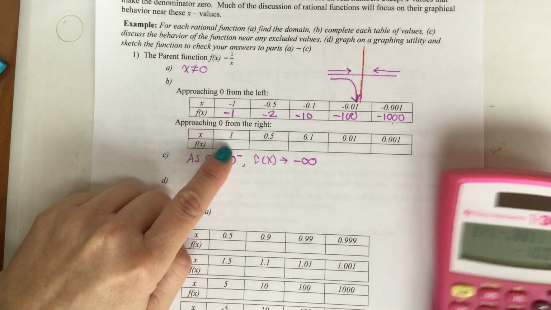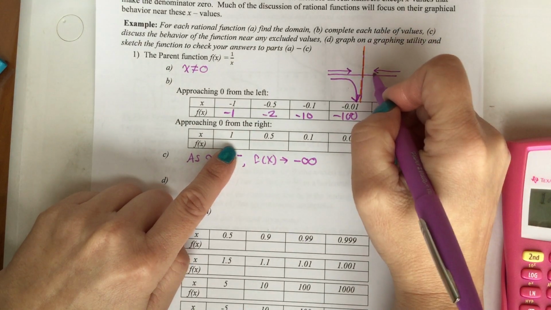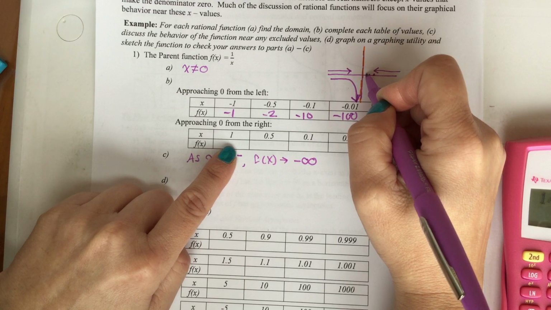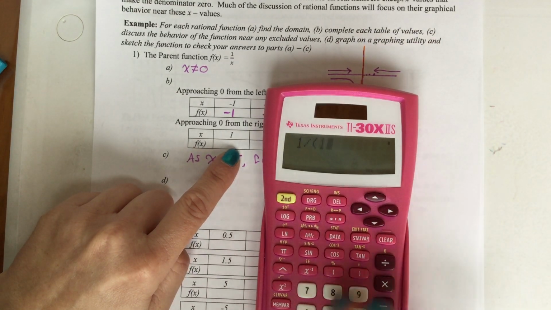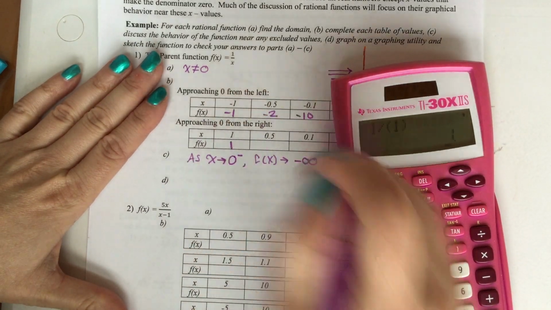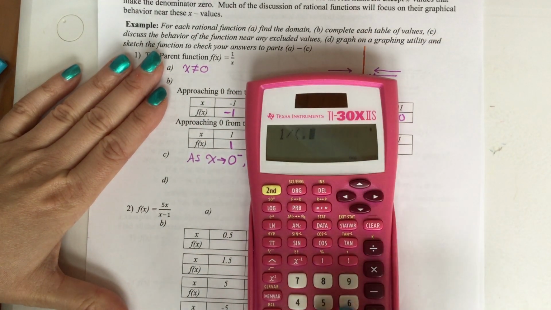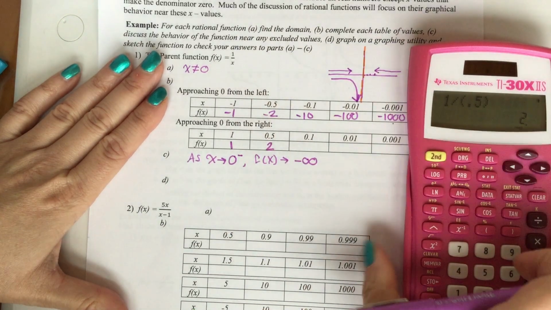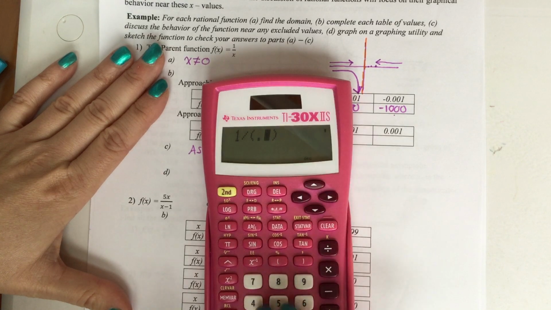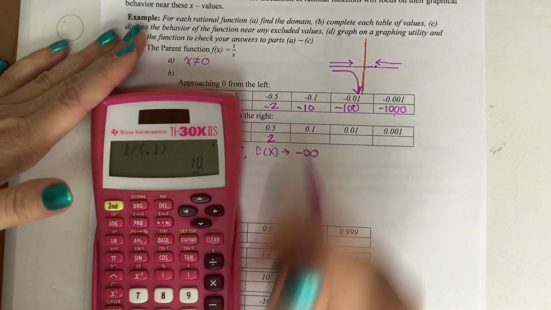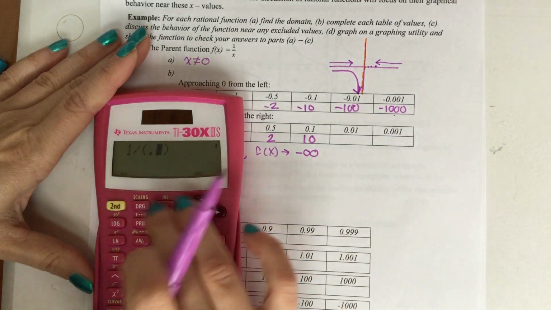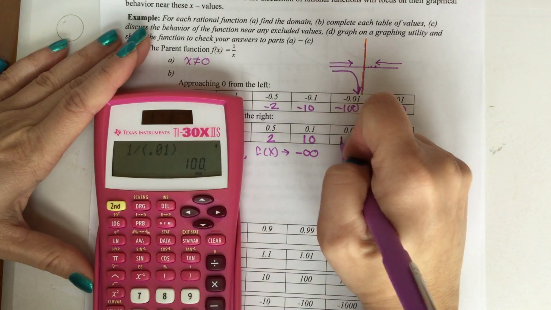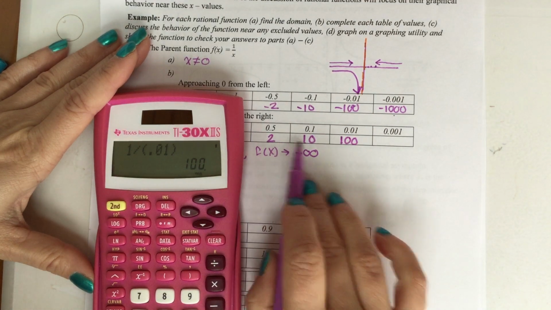Now let's see what happens as we come from the right, because I'm starting at 1, I'm going to go 0.5, 0.1, 0.01, and see as we get closer what happens. So 1 divided by 1, we've got a 1. If I change it to 0.5, that's a 2. Now I'm going to change it to 0.1. We're getting closer and closer to 0 from the right. This is a 10. If I insert a 0, it would be dividing by 0.01. That's 100. Look at that jump, 2 to 10 to 100.